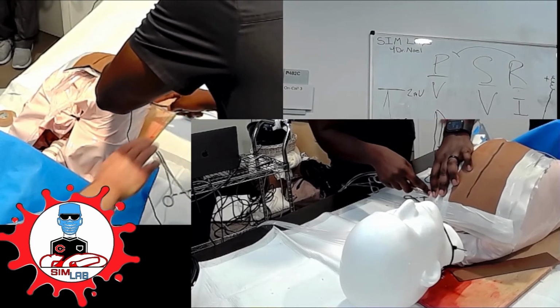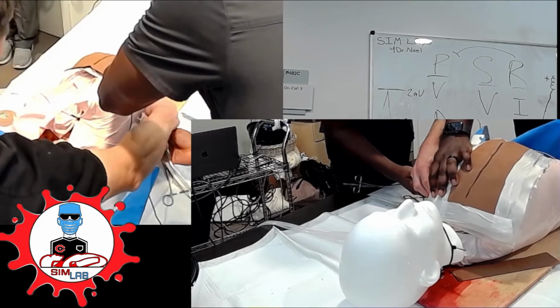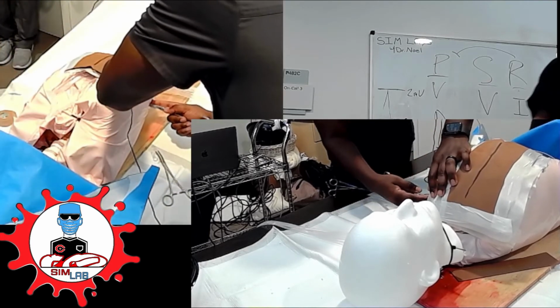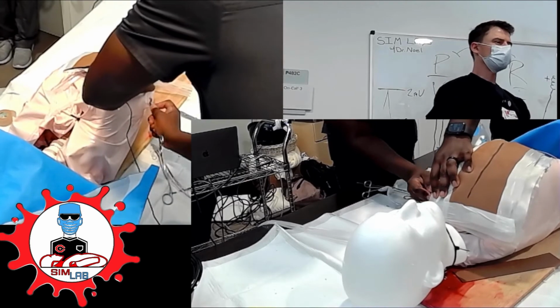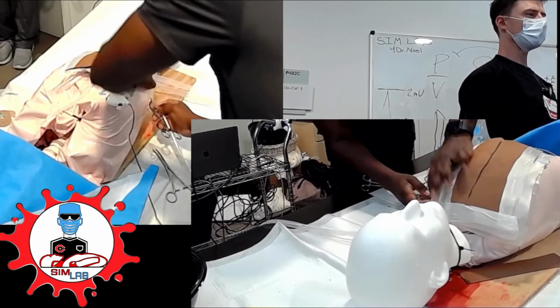You go this way. Put it over, and then guide with your finger. So if you don't have a big enough incision, just make it bigger. Once you're in this space, then you're going to come off with your Kelly, and then just feed it in.